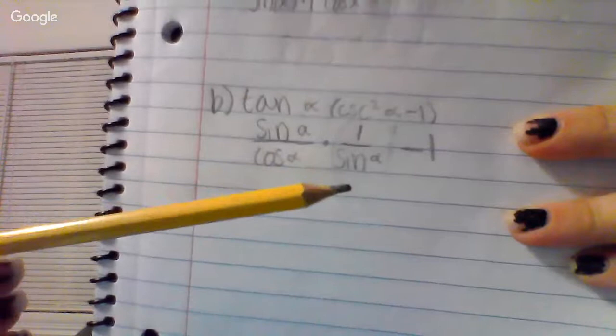Do you know if, man, am I dumb? Never mind. I just figured out I could just write it again instead of doing the squared thing. So then we'll have sine theta over cosine theta times 1 over sine theta times 1 over sine theta minus 1.